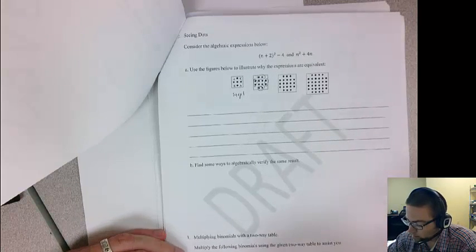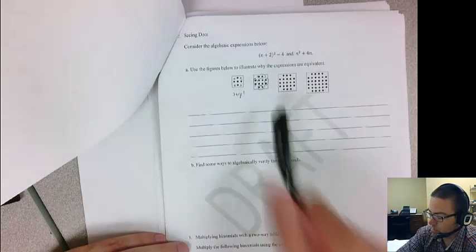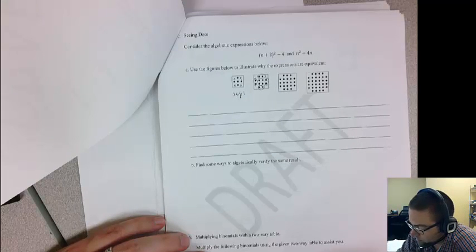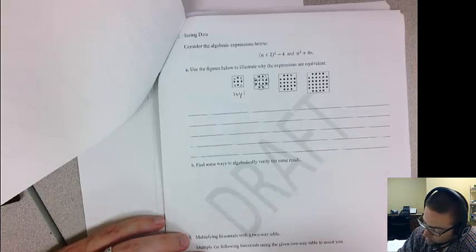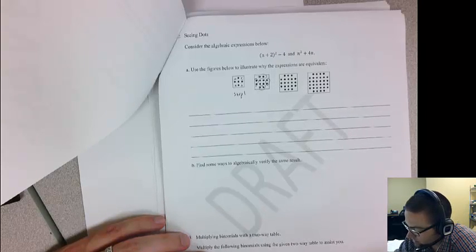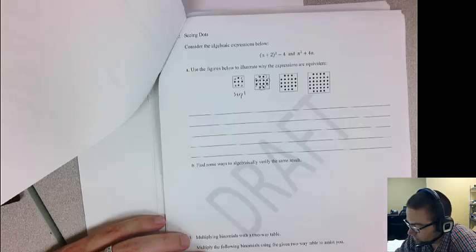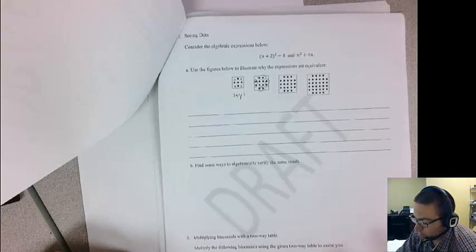So multiplying binomials in a two-way table, I like doing it this method because it really relates it to this sort of area model. We have 5x times 2x gives me 10x squared, and then you multiply the column times the row. 5x times 3 gives me 15x, and then 2x times negative 7 is negative 14x, and then 3 times negative 7 gives me negative 21. And then you combine any like terms. So negative 14x and positive 15x would make positive 1x into that expression there.